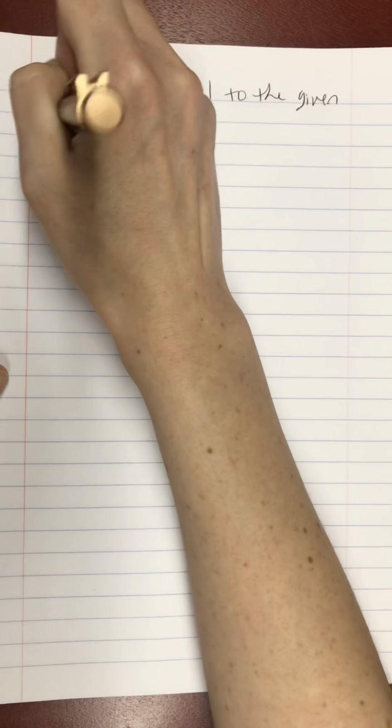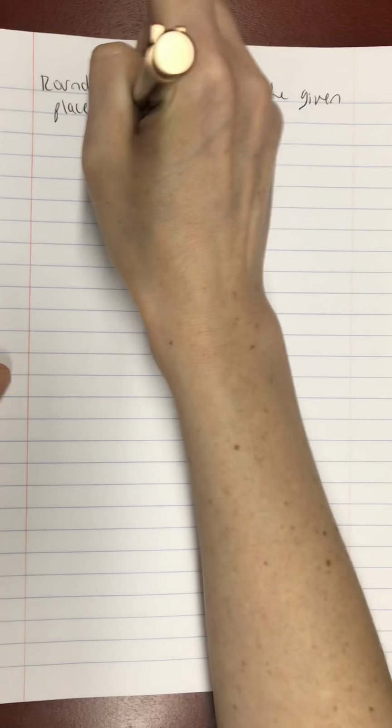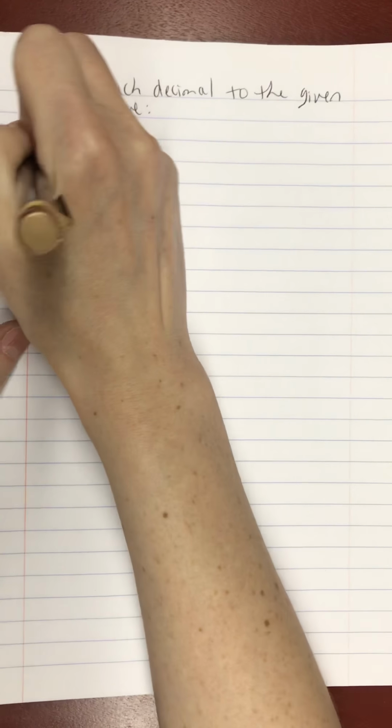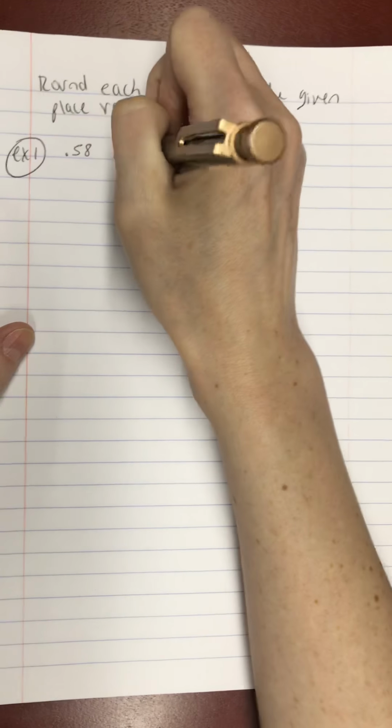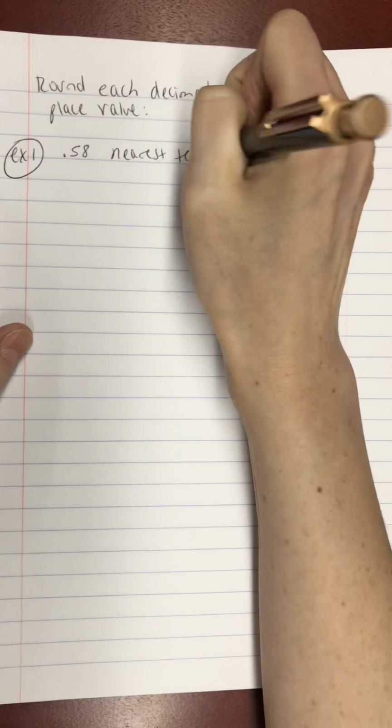To the given place value. Okay, round each decimal to the given place value. All right, here's our first example. Example number 1, 0.58, and we're going to round to the nearest tenth.